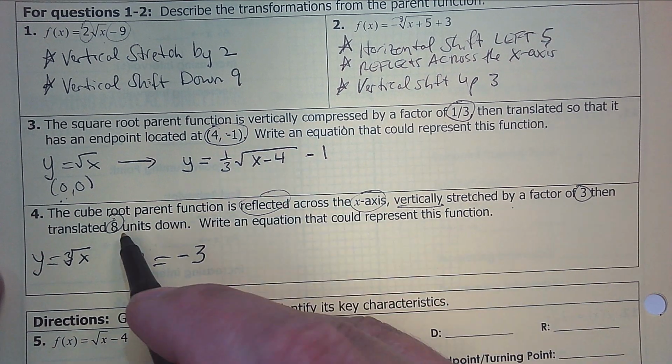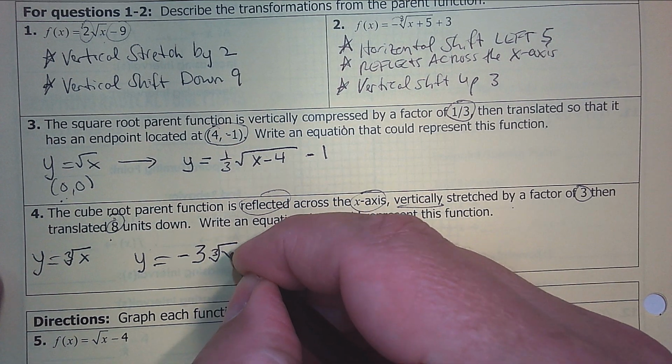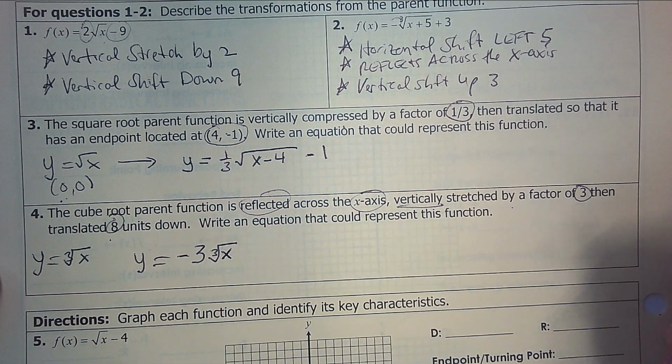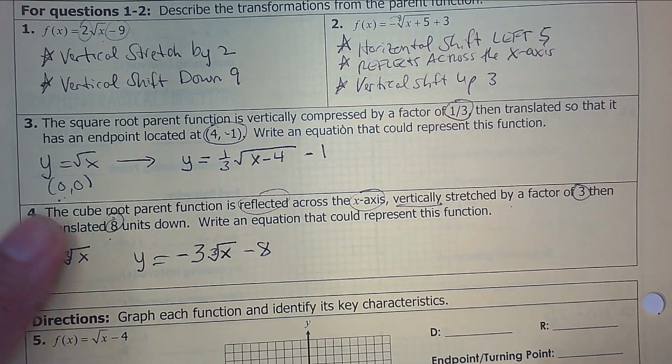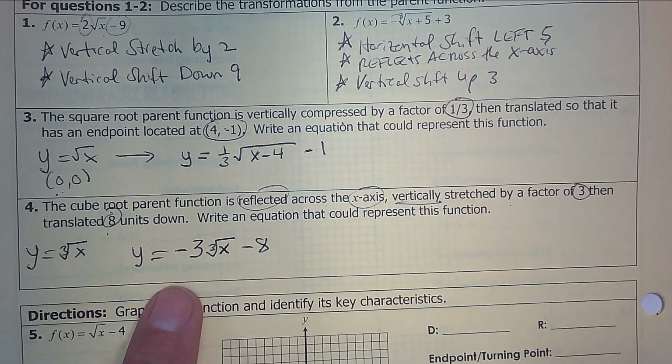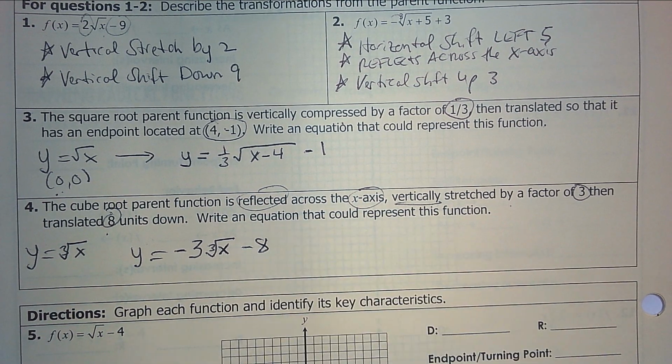And then it's been translated 8 units down. So there's nothing that's affecting the x. So the x underneath the cube root sign stays the same, and I have to subtract 8 on the outside. Be careful that this 3 is quite large compared to the little 3 in the radical, so that it doesn't look like they're the same size.